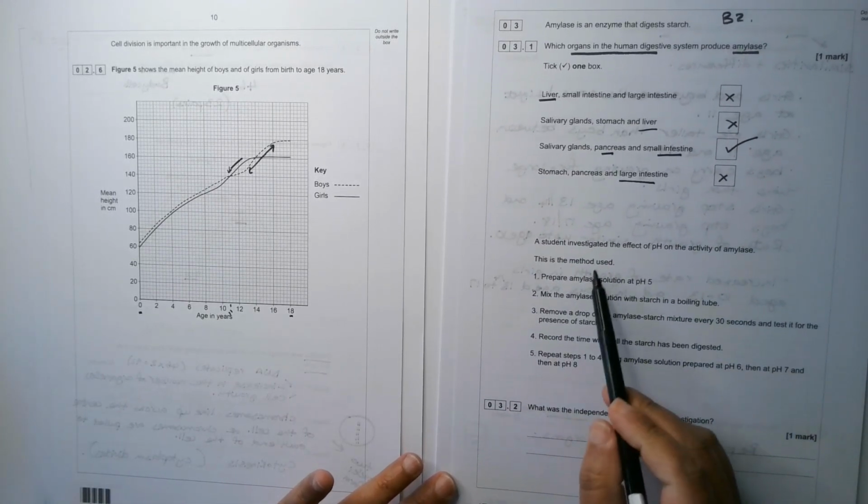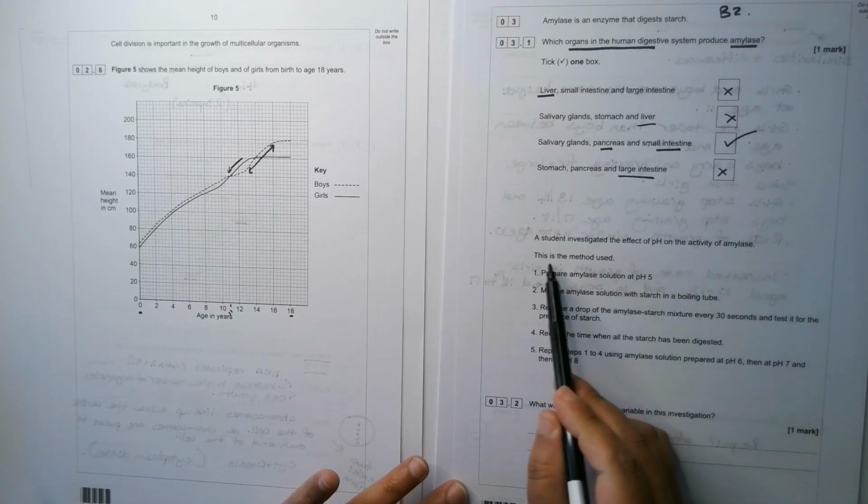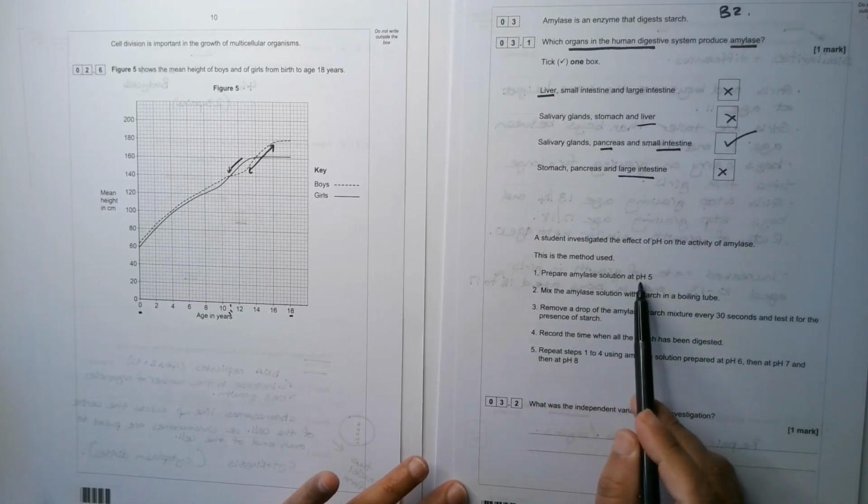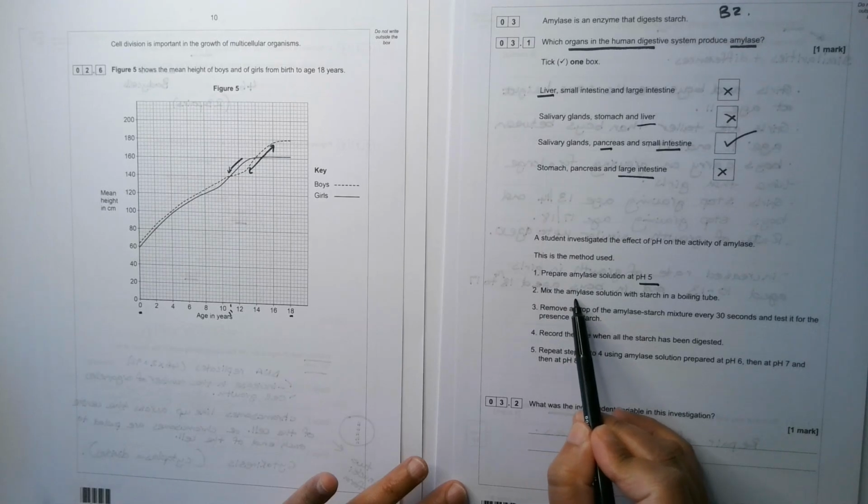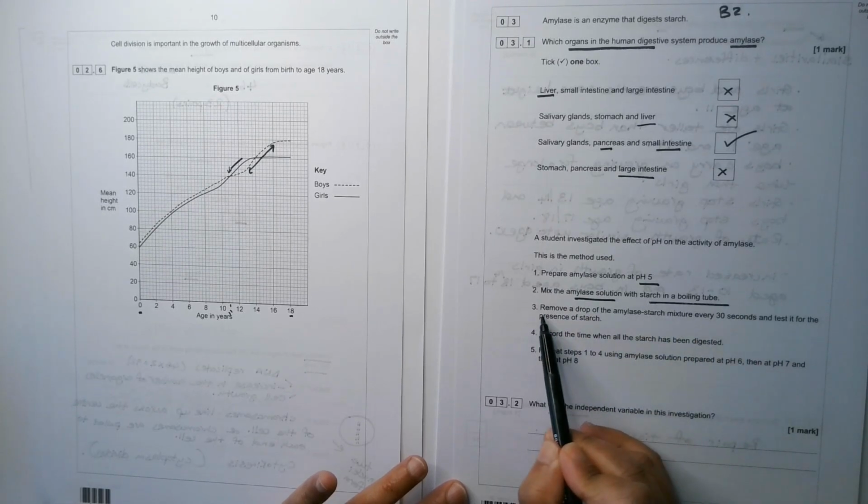A student investigated the effect of pH on the activity of amylase. This is the method. Prepare amylase solution at pH 5. Mix the amylase solution with starch in a boiling tube.